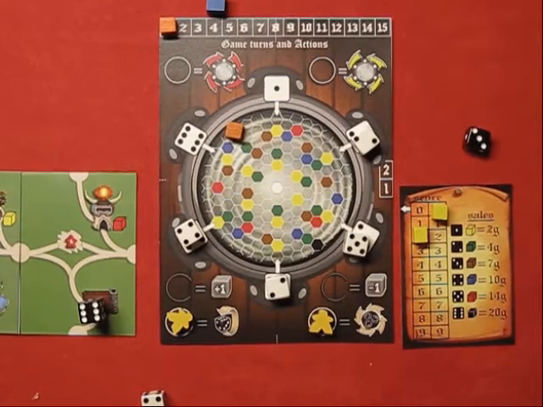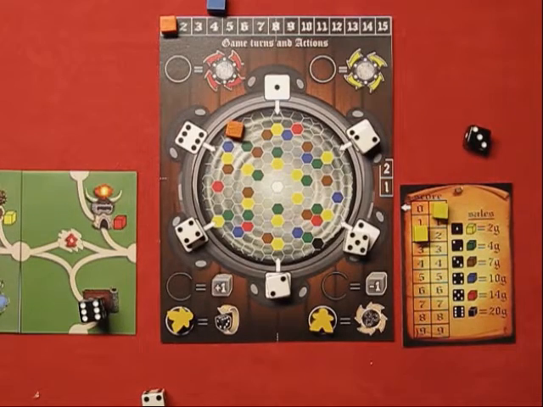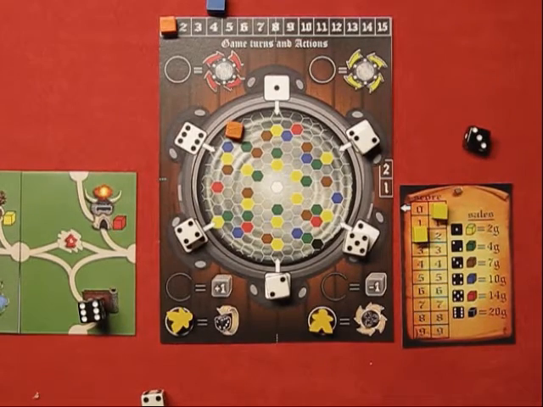So I hope that gives you a little bit better understanding of the potion creation process and makes it a little easier to understand the rules.